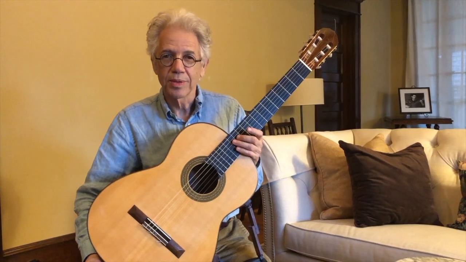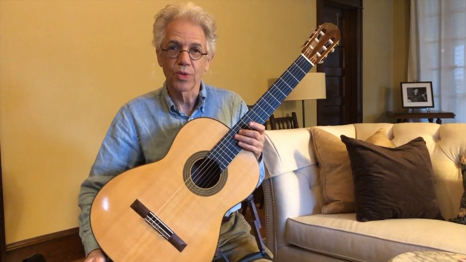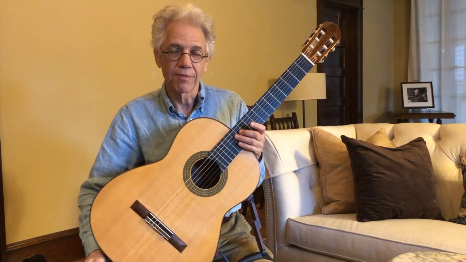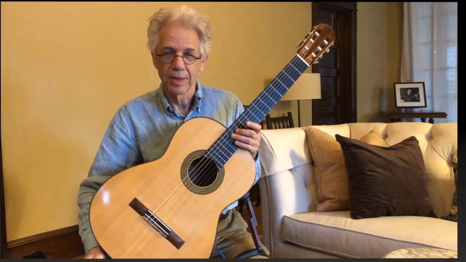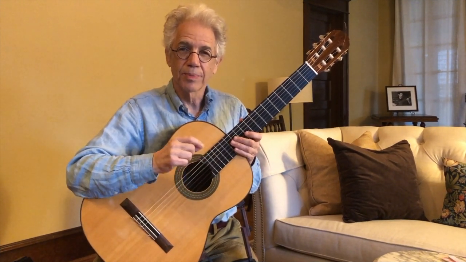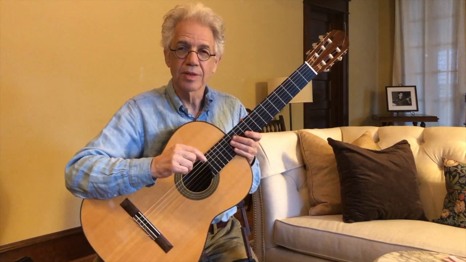The 1 chord in the key of C would be C. The 6 chord in the key of C would be A minor. The 2 chord would be D minor. And the 5 chord would be G, or 5-7, G7. So today's lesson is how to improvise in the key of C using a chord progression 1-6-2-5.